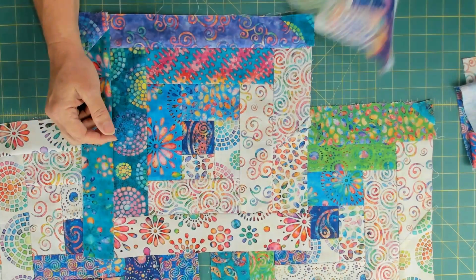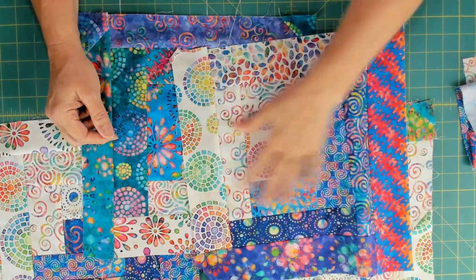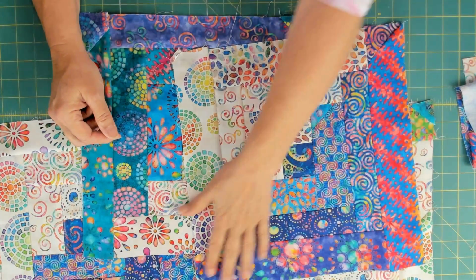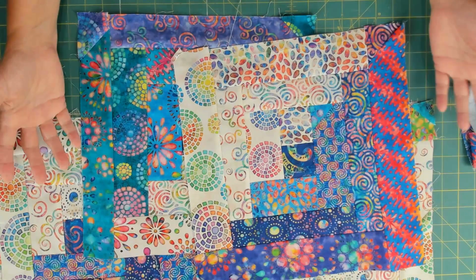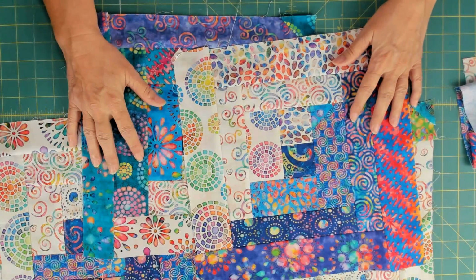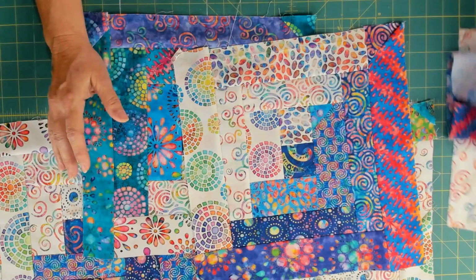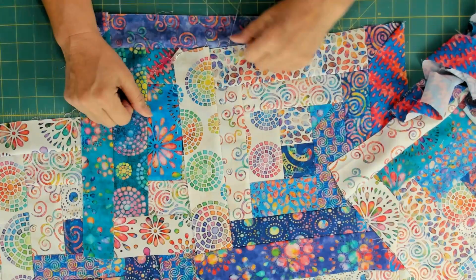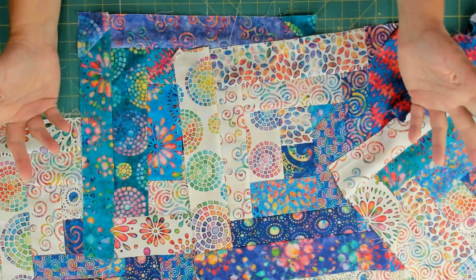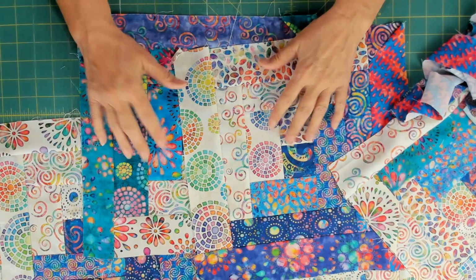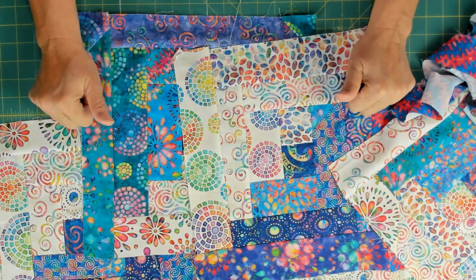So there we have it. We have blocks, and we're going to have a quilt before you know it. So I'll see you in a few days with the rest of the blocks. I have 6 of my 20 made, and well, let's say 5 3/4 of my 20 made, and then we're going to have a beautiful, bright, and vibrant quilt. Can't wait to see it.